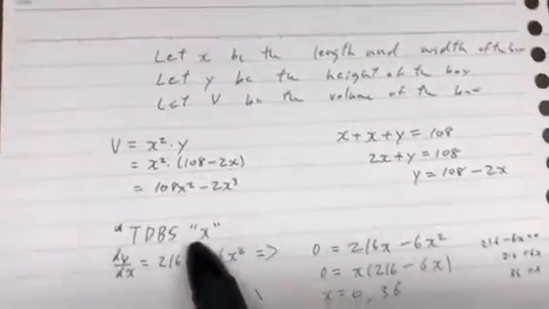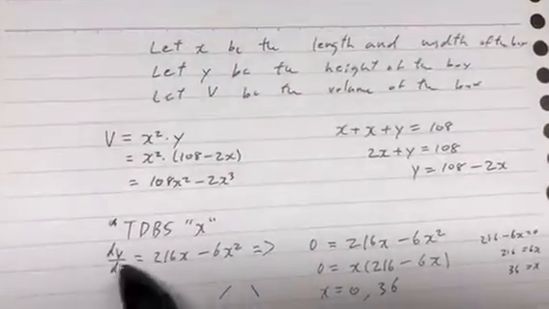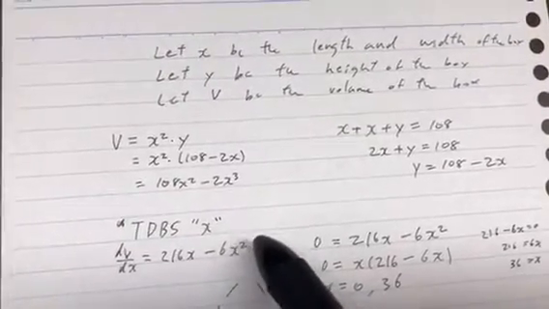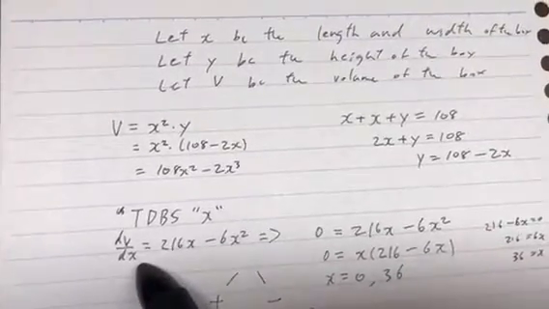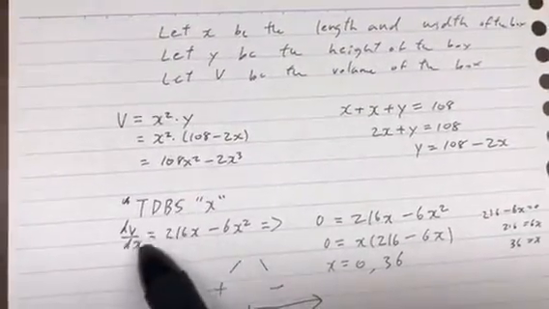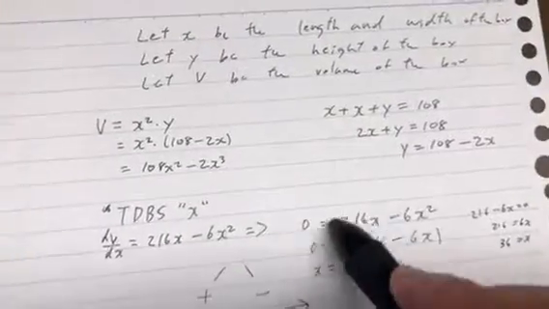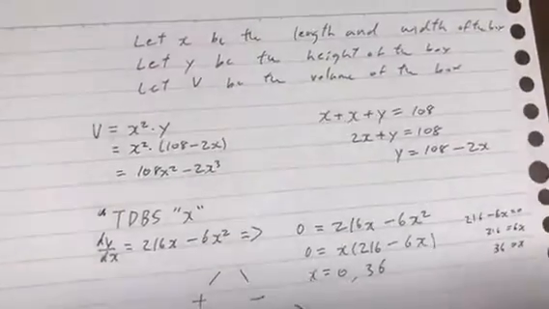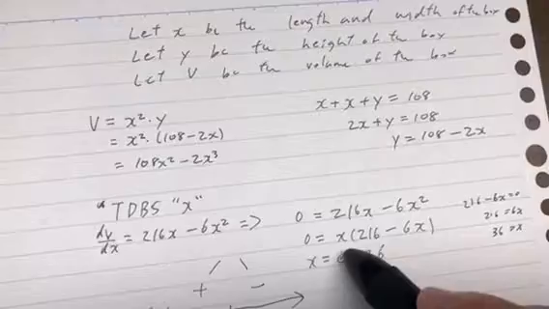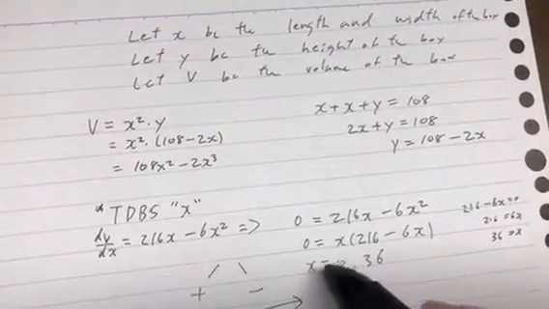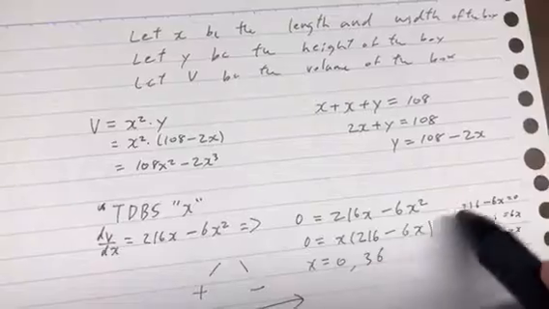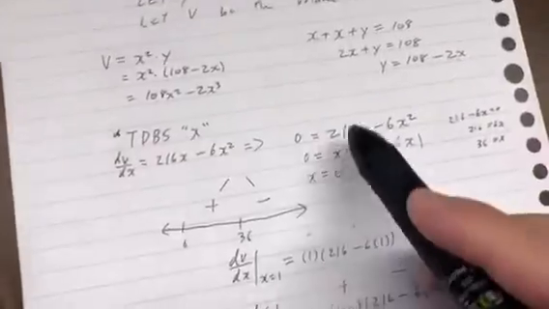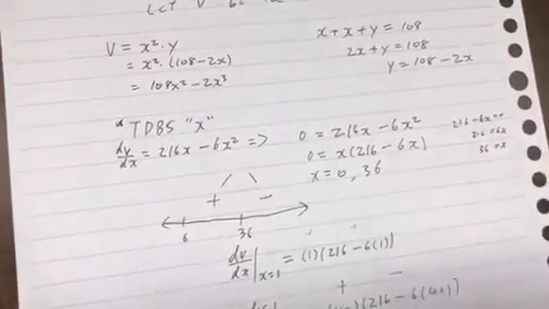And I took the derivative of both sides with respect to x, so we get dv/dx equals 216x minus 6x squared. And now I want to find the critical points to find the maximum, so I set dv/dx equal to 0, and so we get 0 equals 216x minus 6x squared. And I factored out the x, so for the critical points we get 0, and we set the other factor equal to 0, and we end up with x equals 36. And so our two critical points are 0 and 36.